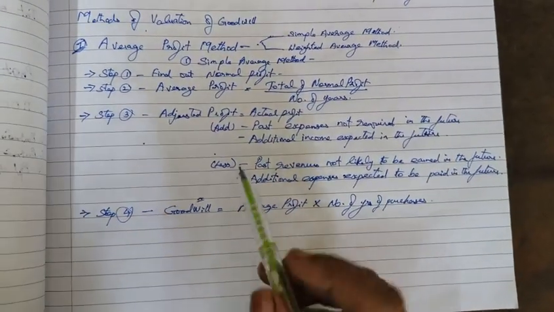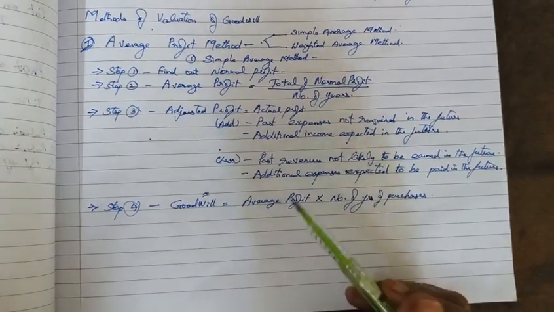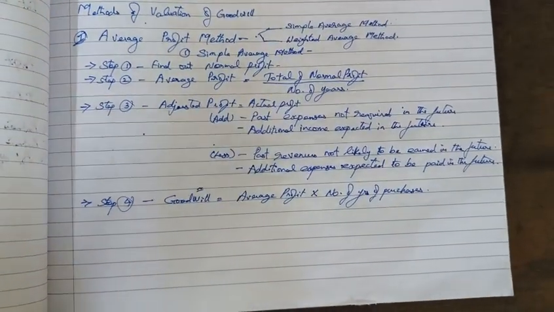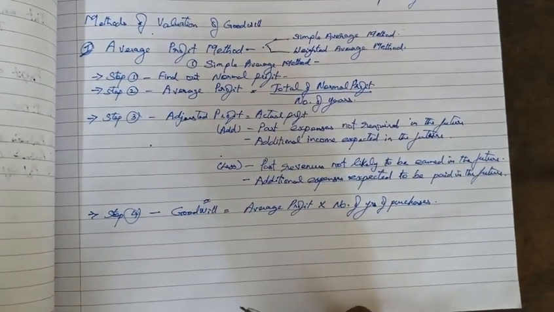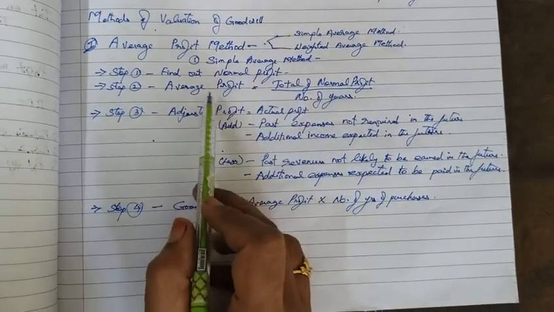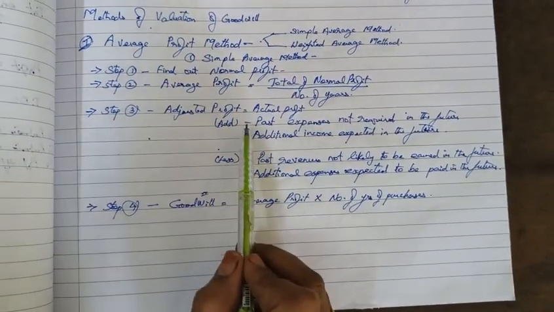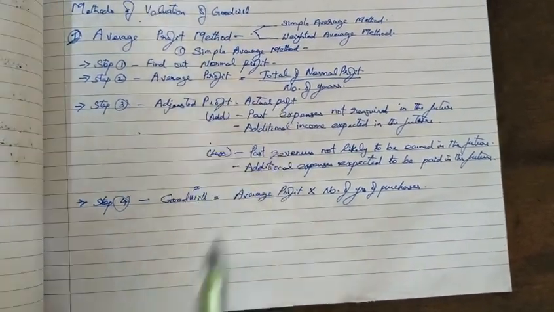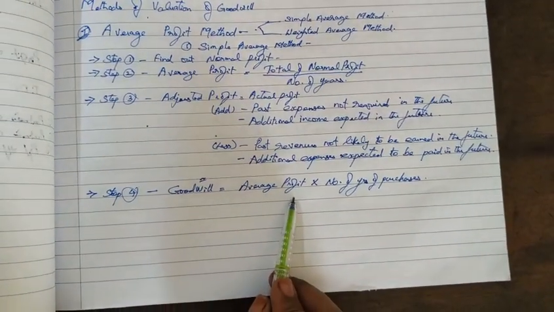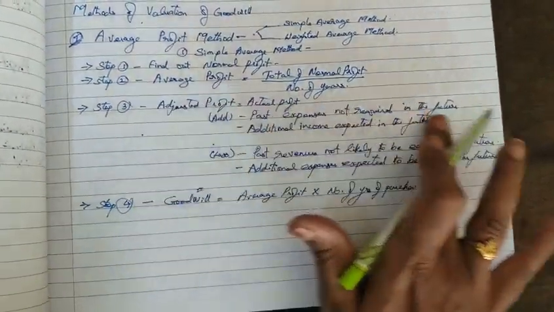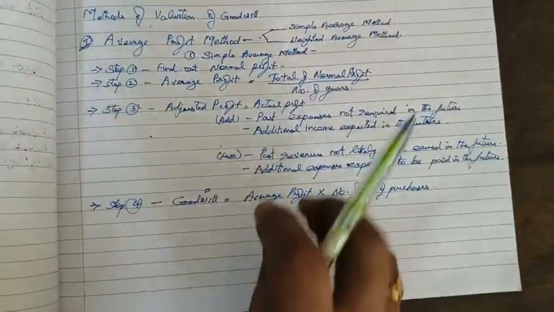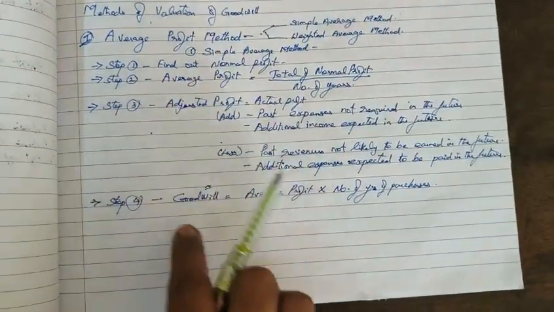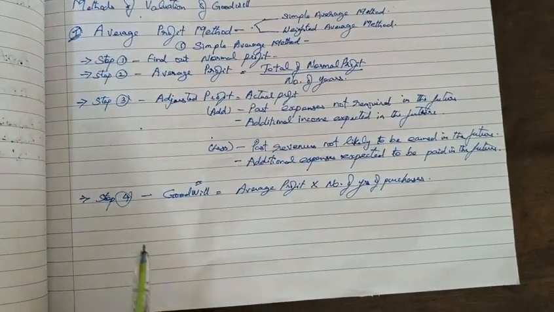Suppose they give you certain adjustments relating to the future, certain expenses or income that are not going to be repeated. Then from the average profit you make the adjustment and find out the adjusted profit. If this adjustment is not given, you can skip this step and go straight to the value of goodwill.